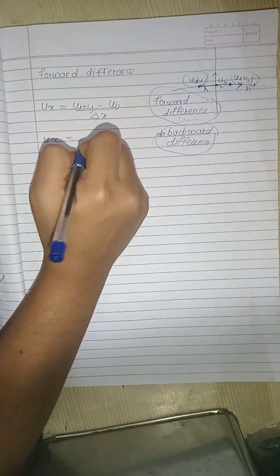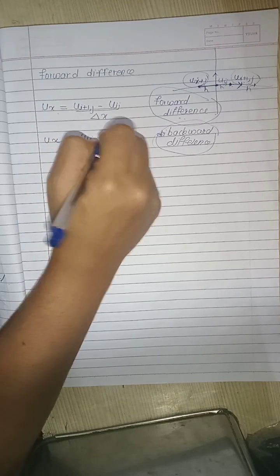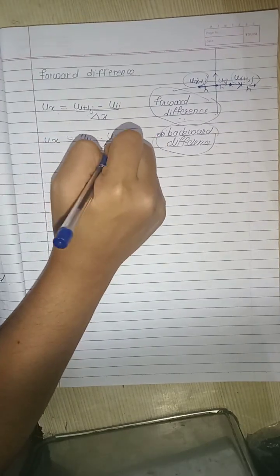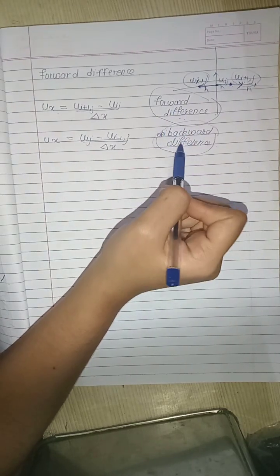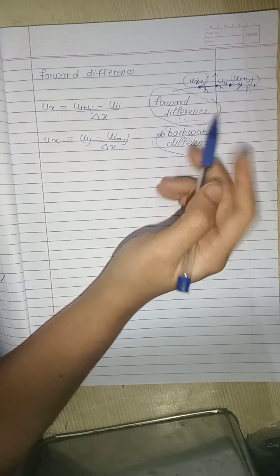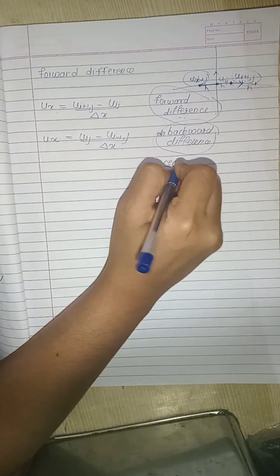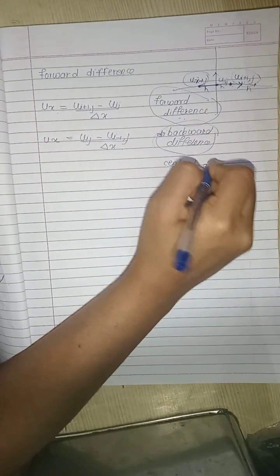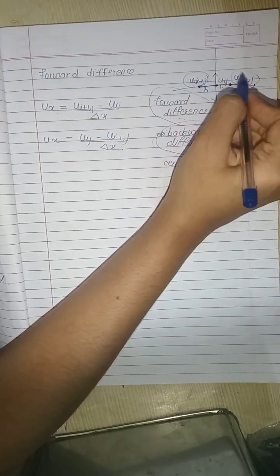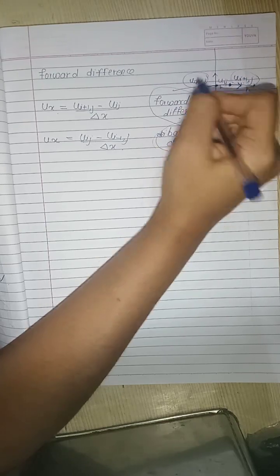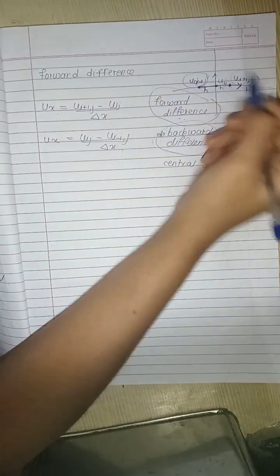So for this you will get (u_ij − u_i−1,j)/Δx. Okay, so these are with respect to forward and backward. Now the next point is central difference. Central difference is nothing but, you need to use both the forward as well as backward points.